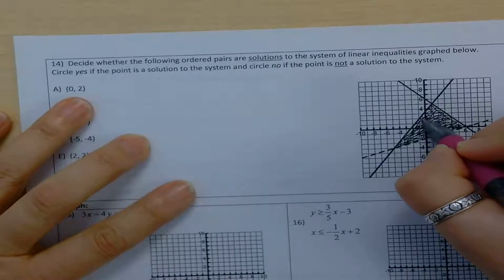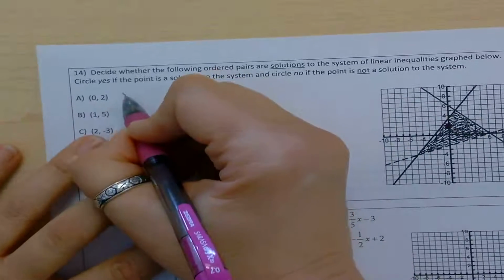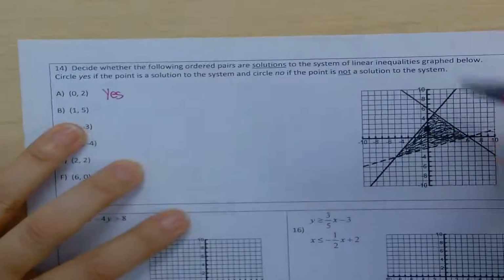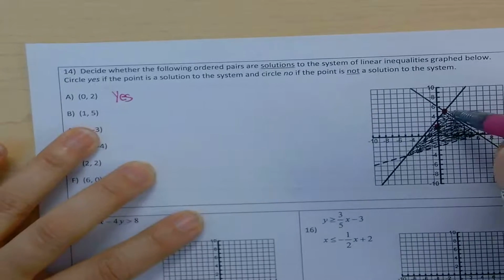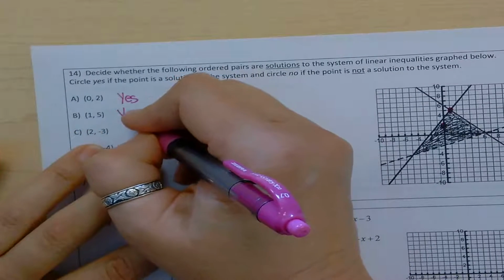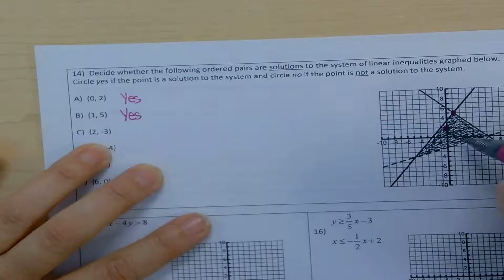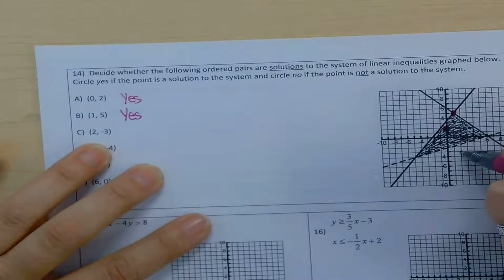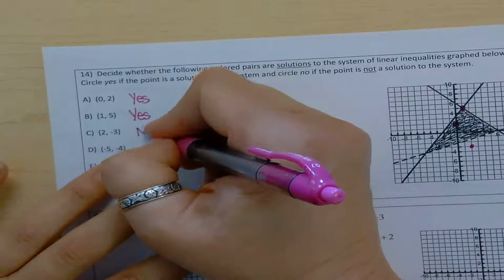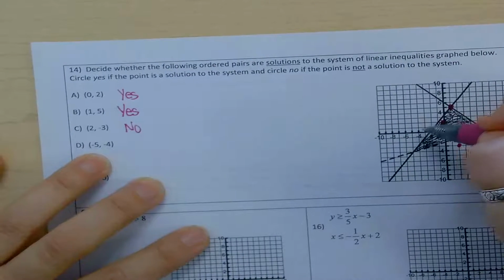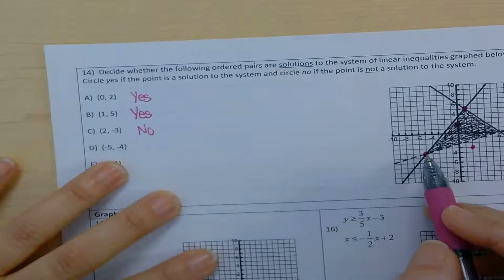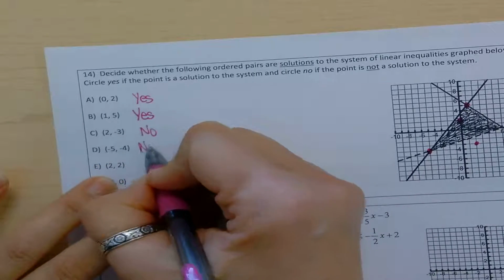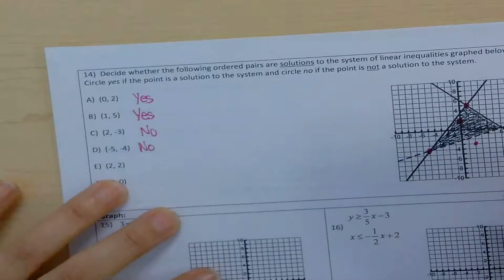So 0, 2 is right here. That's a yes. 1, 5 is right here. That is a yes because it is the intersection of two solid lines. 2, negative 3 is right here. That's a no. Negative 5, negative 4 is here. That is an intersection point, but it's a no because one of the lines is dashed. Nowhere on a dash line works.